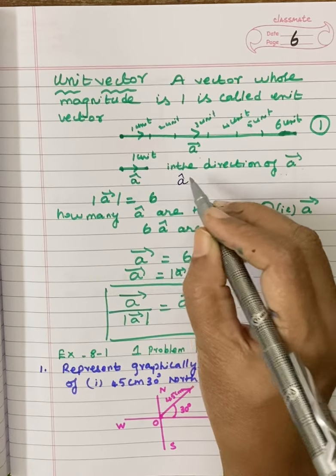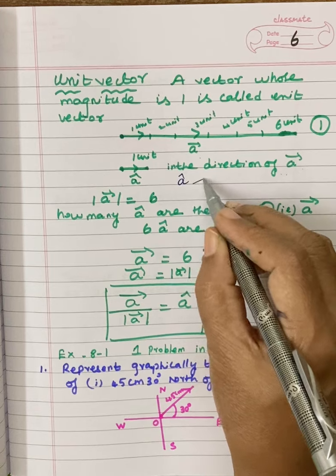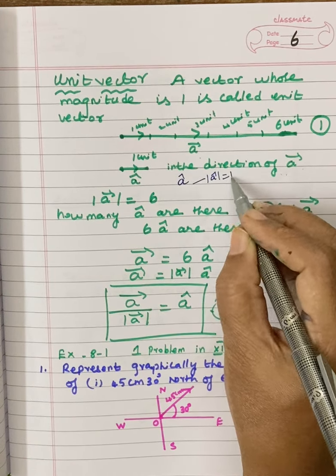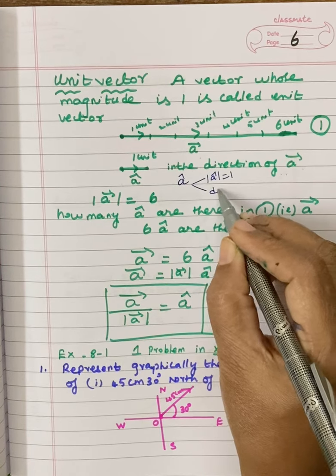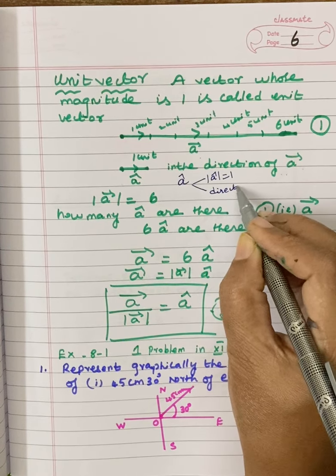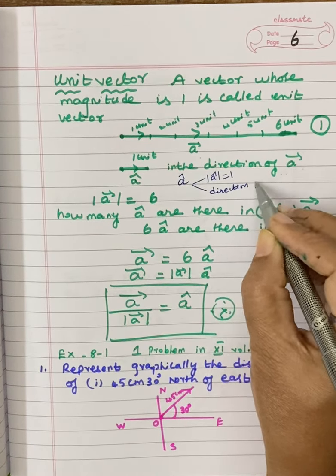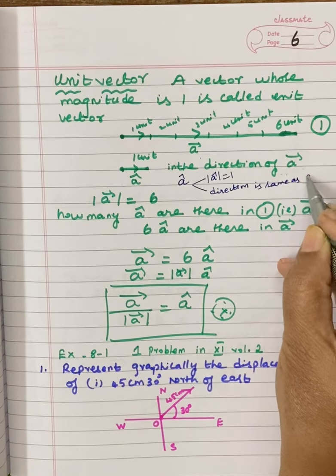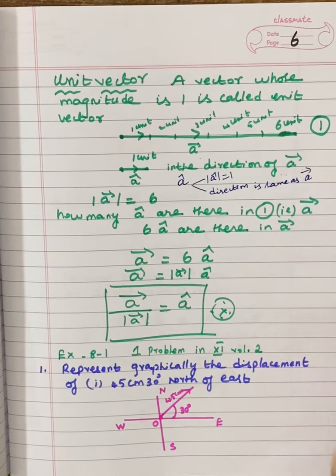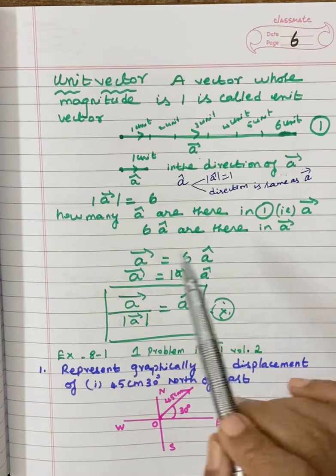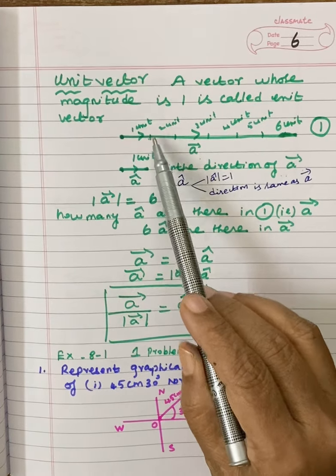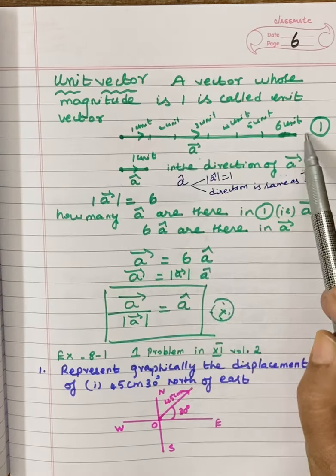So what is the meaning of A cap? Its magnitude is 1 and its direction is the same as the A vector. How many A caps are there? This is 1 unit vector, this is 1 unit vector, so I have 6 unit vectors.